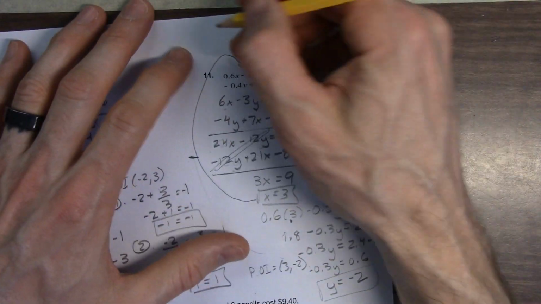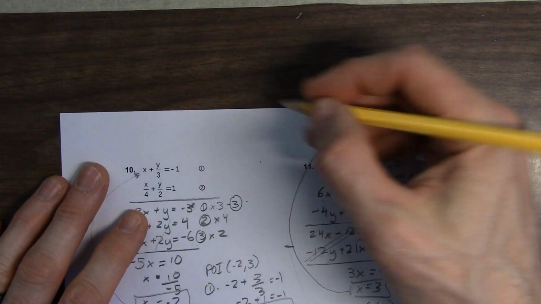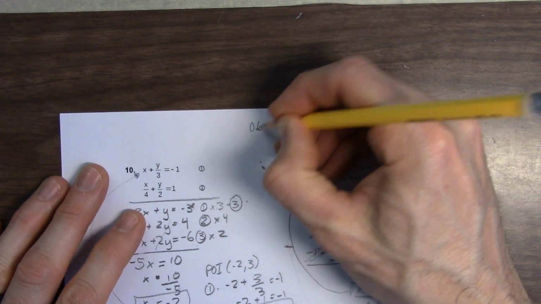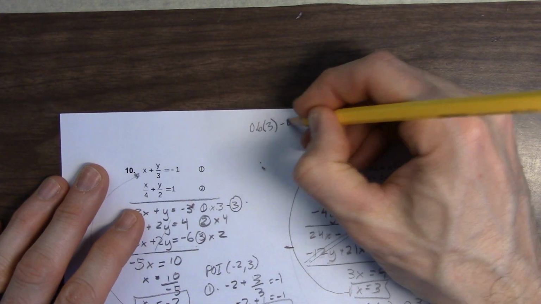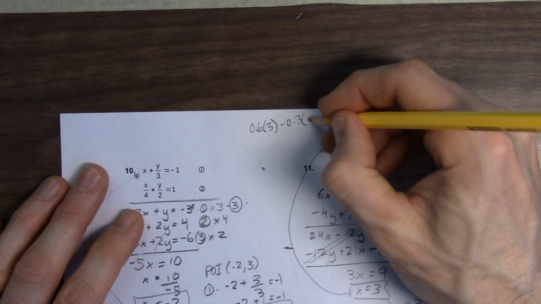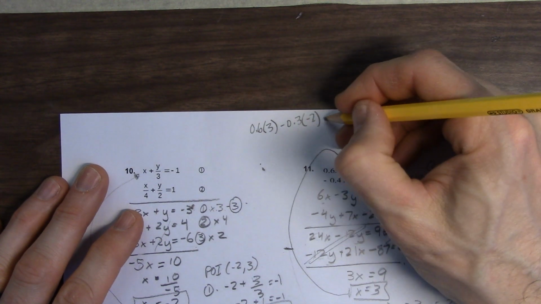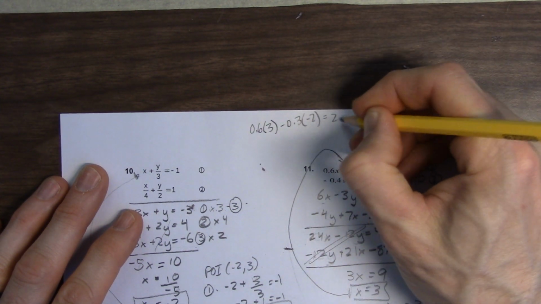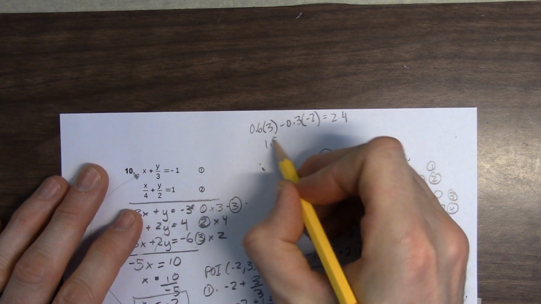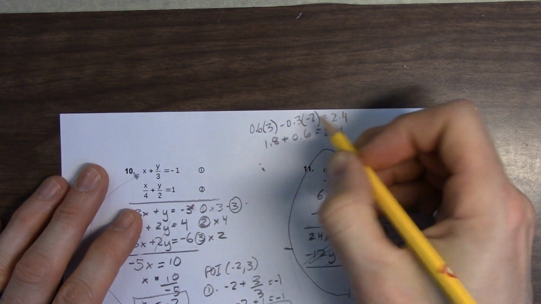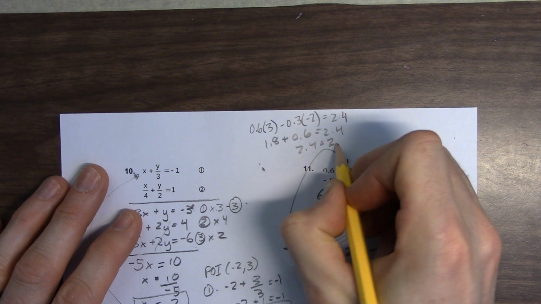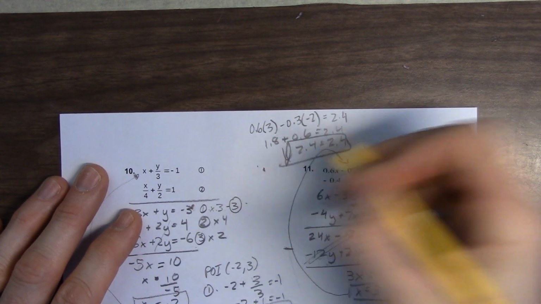So I'm going to do 0.6 times 3 minus 0.3 times -2 equals 2.4. So we get 1.8 plus 0.6 equals 2.4. 2.4 equals 2.4. That one worked.